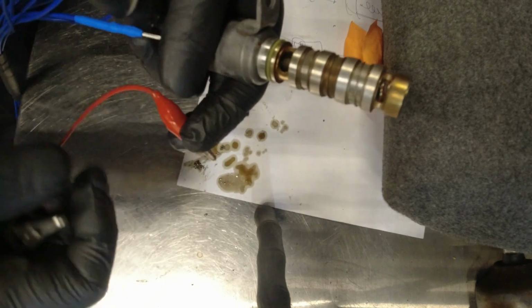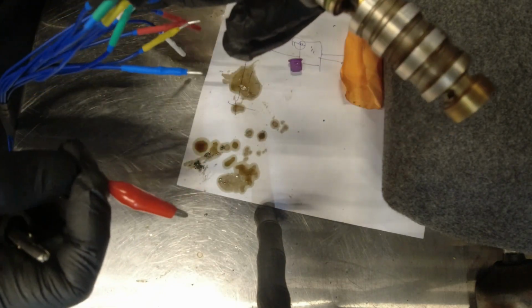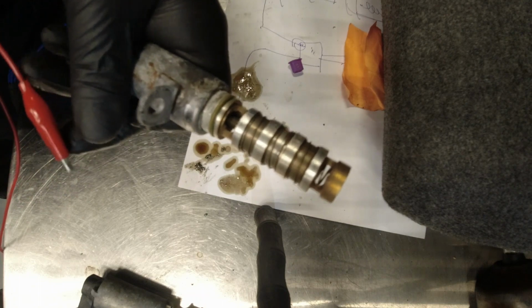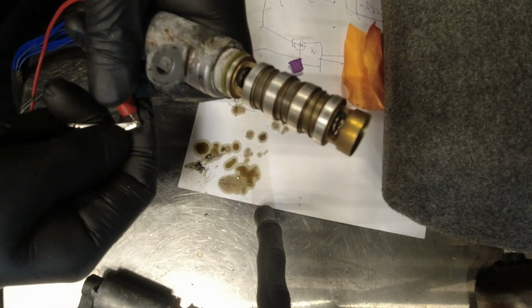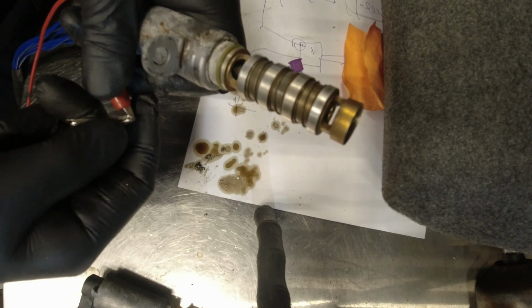Okay, and now we'll do the intake side. So this is the intake side now. Looks the same.